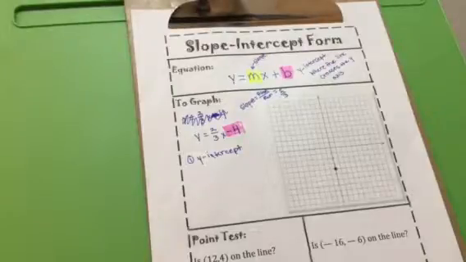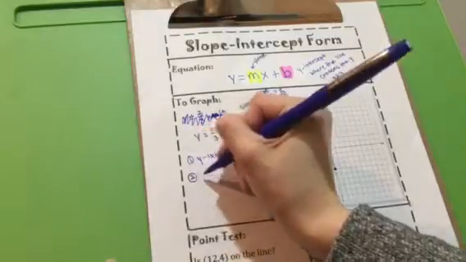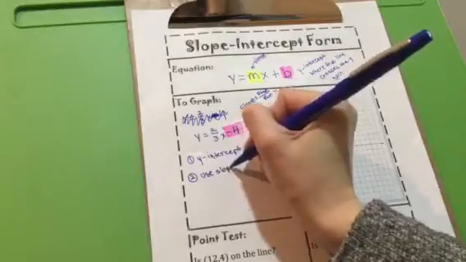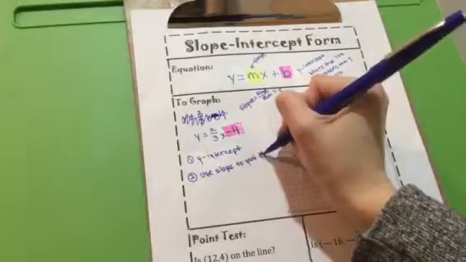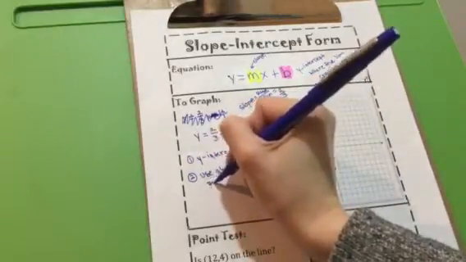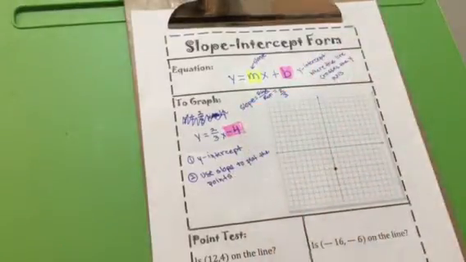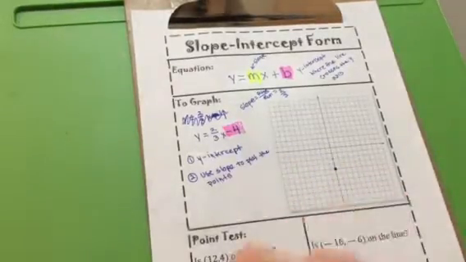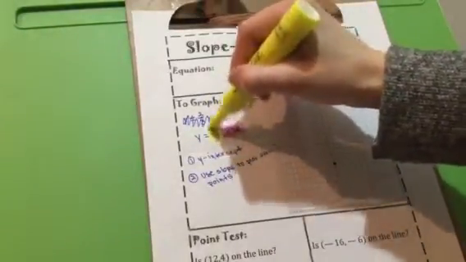All right. The second thing we need to do is use slope to plot the points. Remember, slope allows us to determine a bunch of points that all fall on a line. So if I come over here, I'm going to look at my slope, and again, my slope is 2/3.